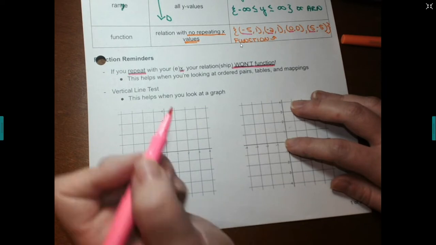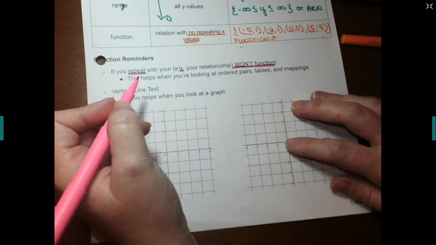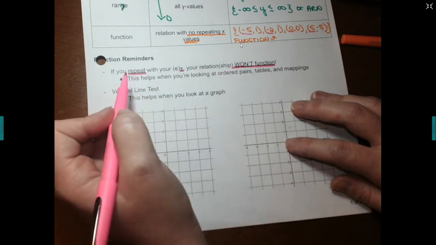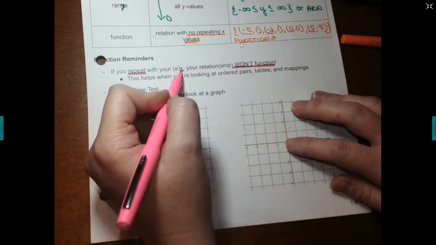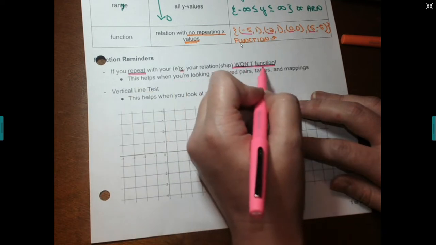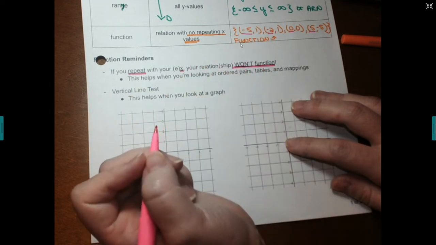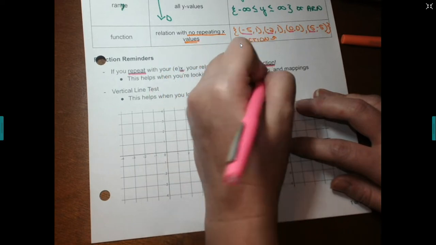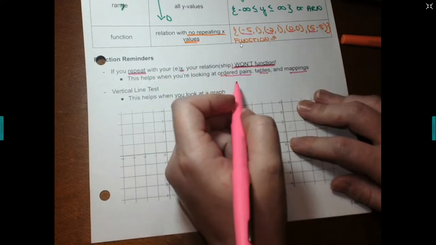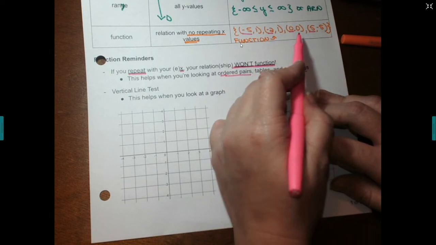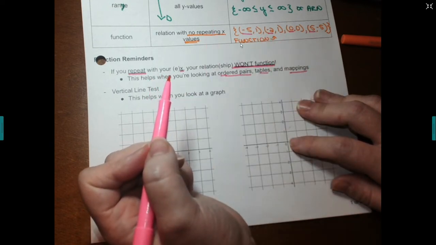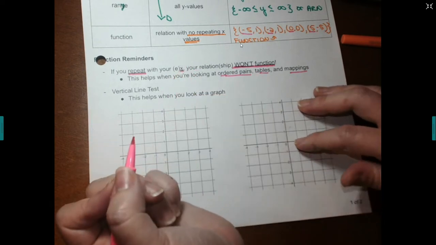So just like if we think about relationships, not a good idea to repeat with your exes, right? Because it won't function. If we have repeating x values, it's not a function. And this helps when we're looking at ordered pairs, tables, and mappings. These are ordered pairs up here. Points is another thing that we call them. But we also will deal with a table here in a little bit.